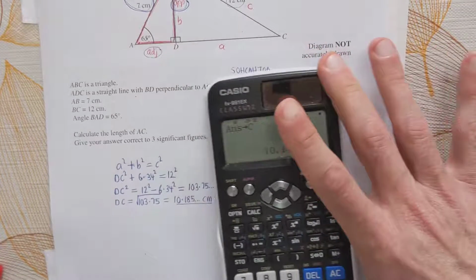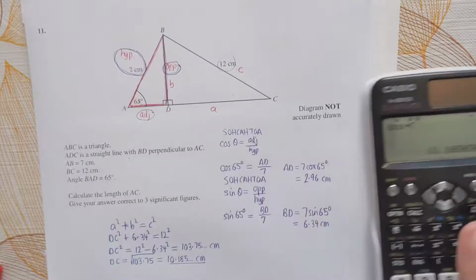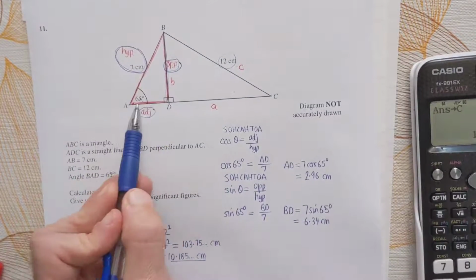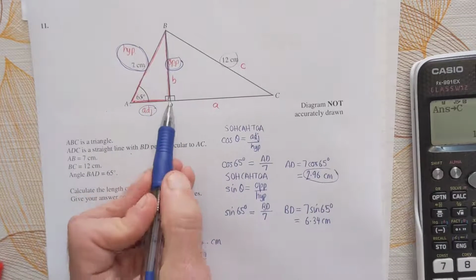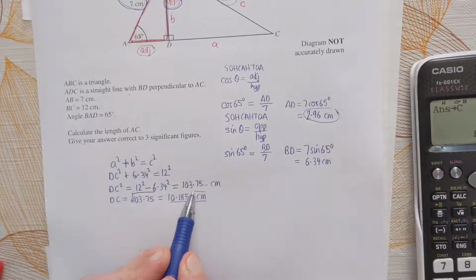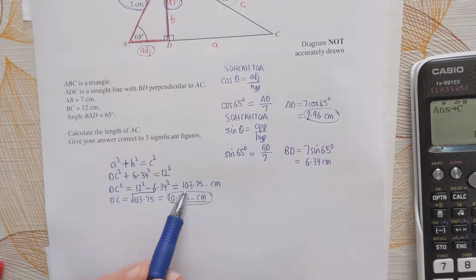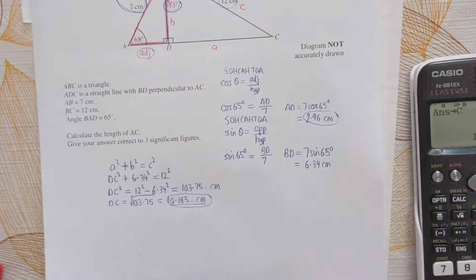Okay, we've got everything we need. Going back to the triangle, we've worked out AD, which we got earlier. There it is, 2.96. And DC, which we've just obtained, which is 10.185. And so if we add them both together, we get the final answer.